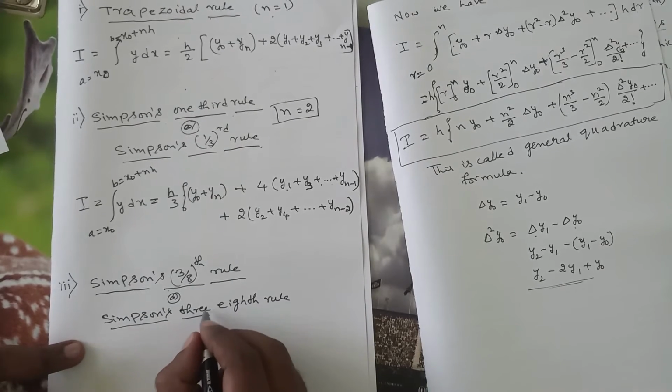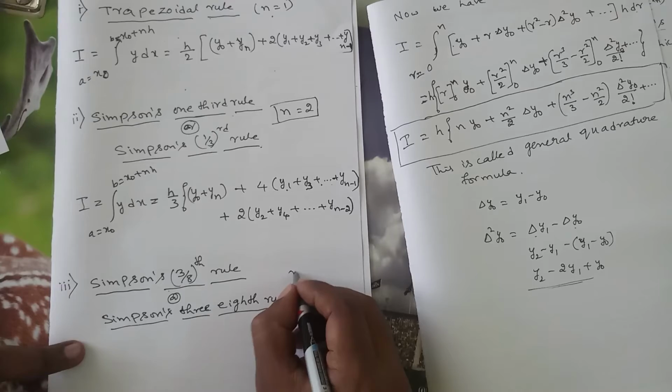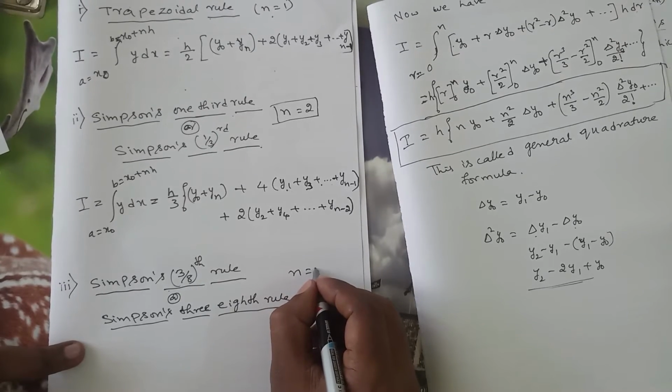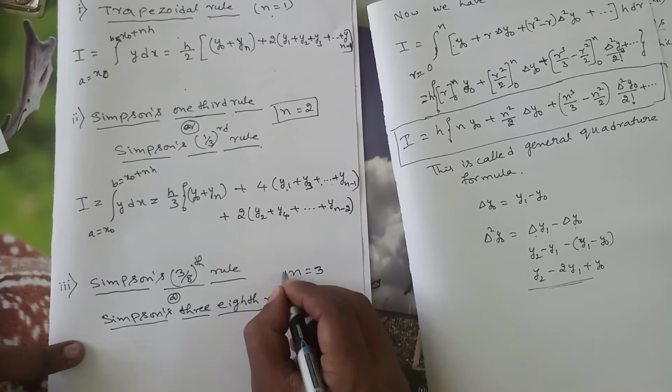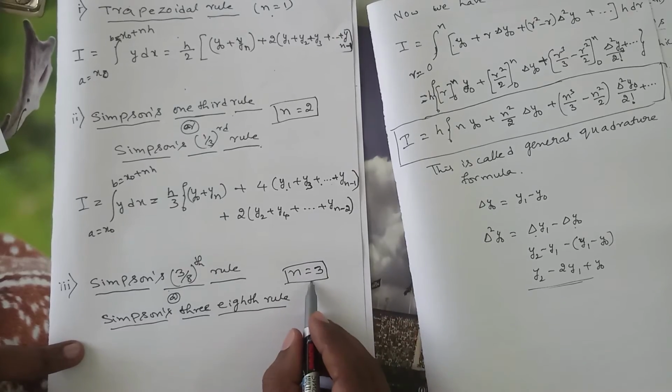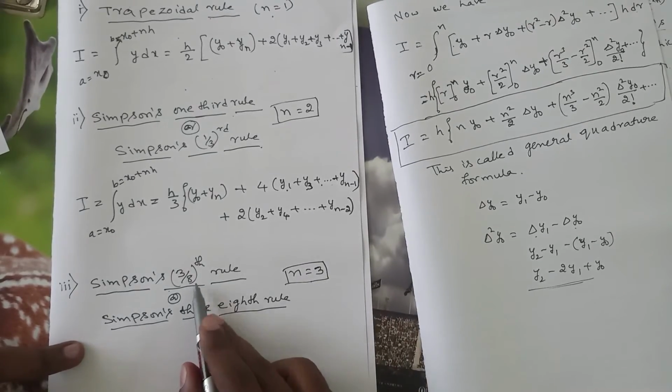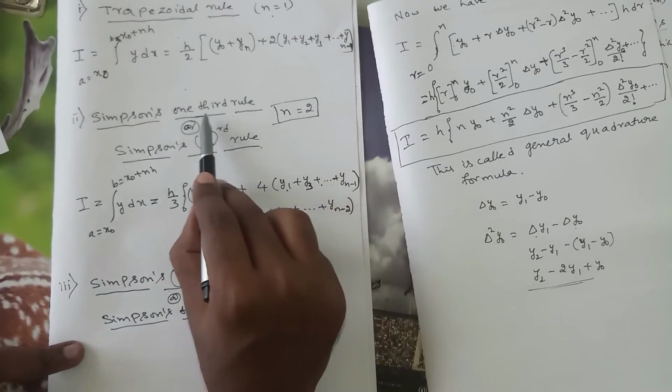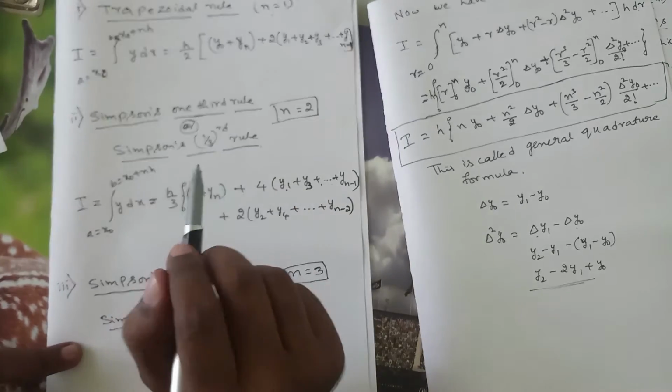So Simpson's 3/8 means if you put n equals 3, where n is a multiple of 3, you will get Simpson's 3/8 rule. N must be a multiple of 2 to get Simpson's one-third rule.